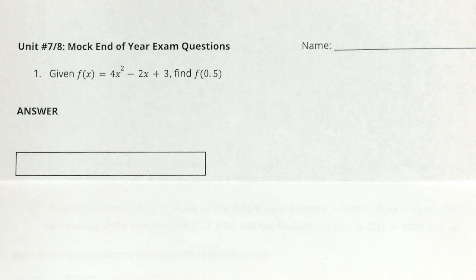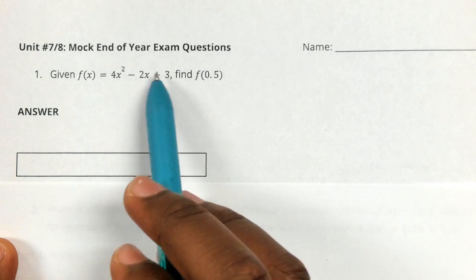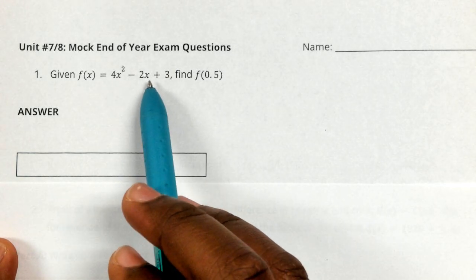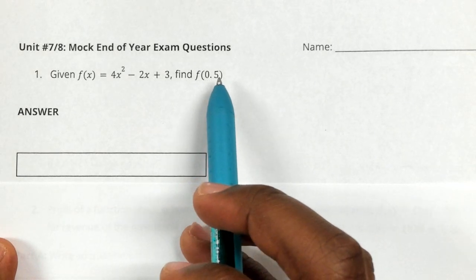Unit 7 and 8 mock end of year exam questions, or mock exemplar question. Question number 1. It says, given f of x is equal to this quadratic equation, 4x squared minus 2x plus 3, find the value of f of 0.5.